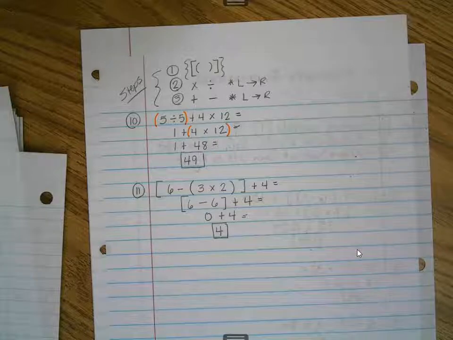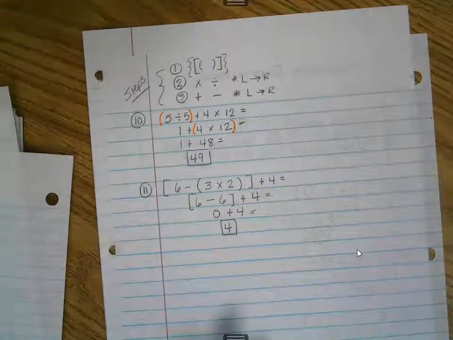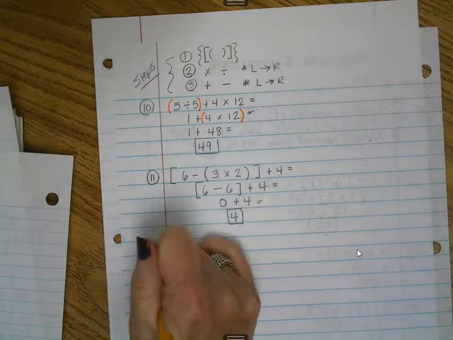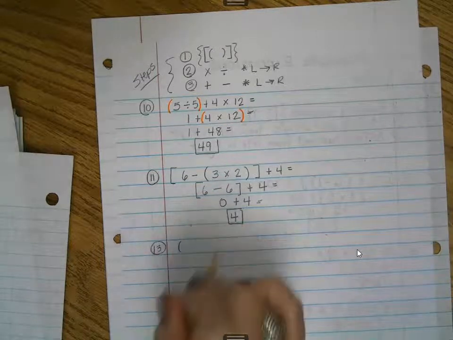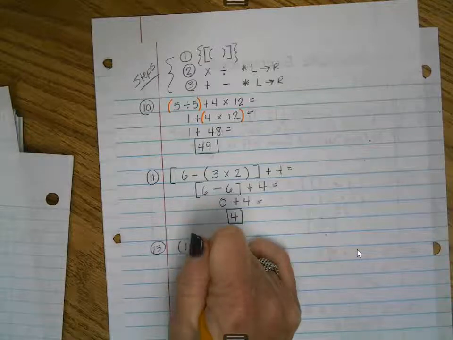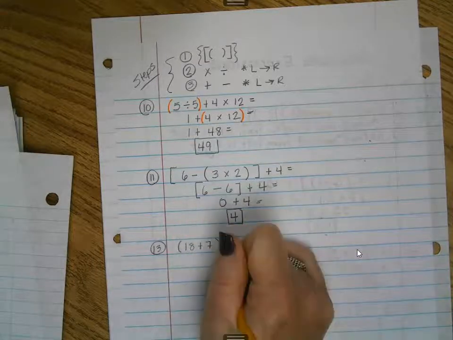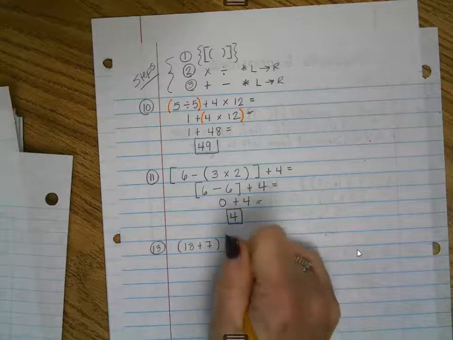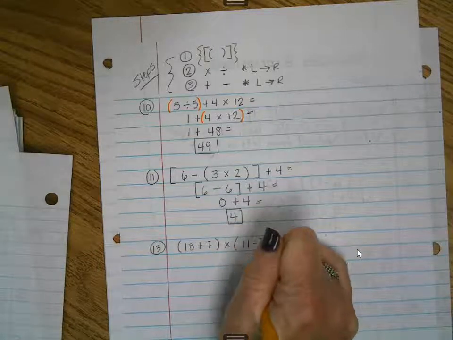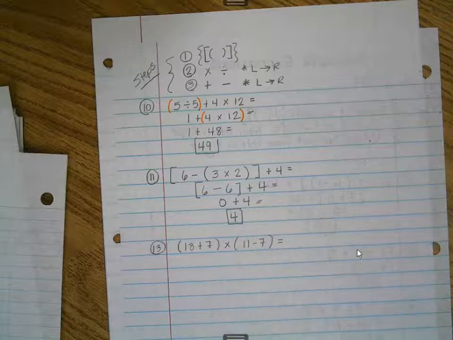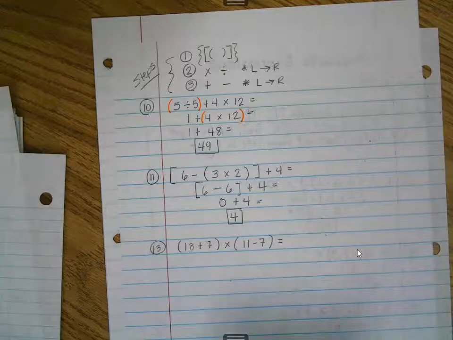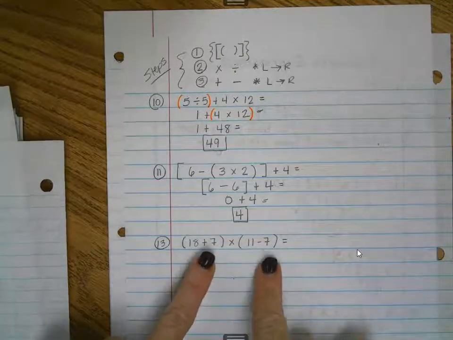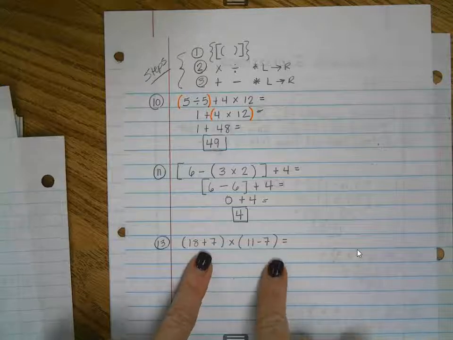You know what? I really like number 13, so let's skip down to number 13. Number 13, we have the sum in parentheses of 18 and 7, and we're going to multiply that times the difference in parentheses of 11 and 7. Now, you have 2 kinds of grouping symbols that are the same, parentheses, and in this case, since you only have one operation in them, you can work these 2 at the same time.